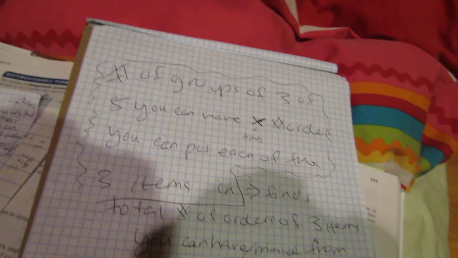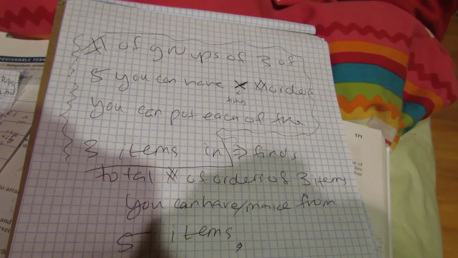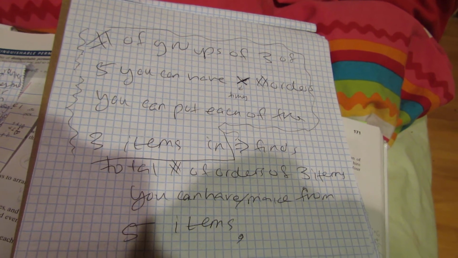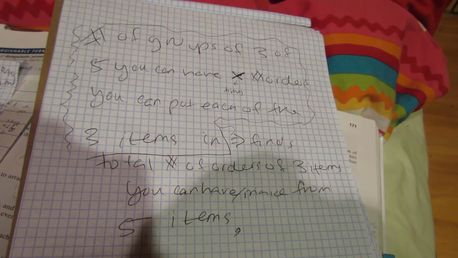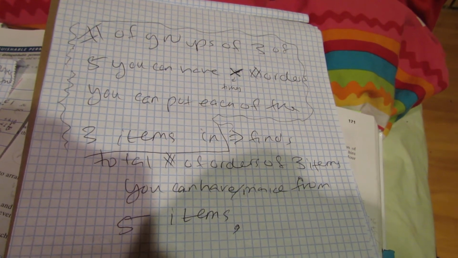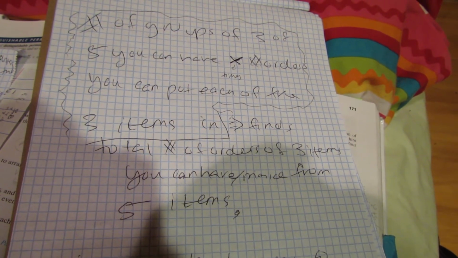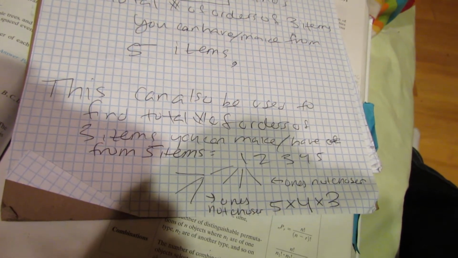So we talked about how the number of groups of 3 of 5 you can have, times the number of orders you can put each of the 3 items in, in each of those groups, finds a total number of orders of 3 items you can have or make from 5 items. But now I'll show you a formula that does that.